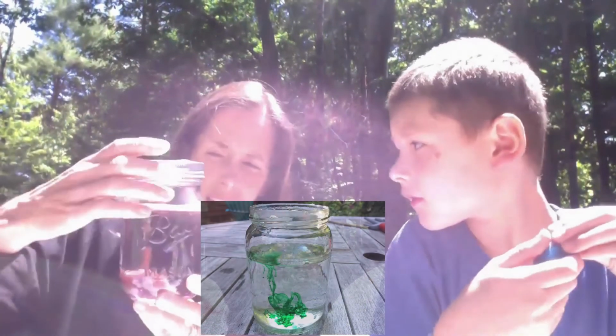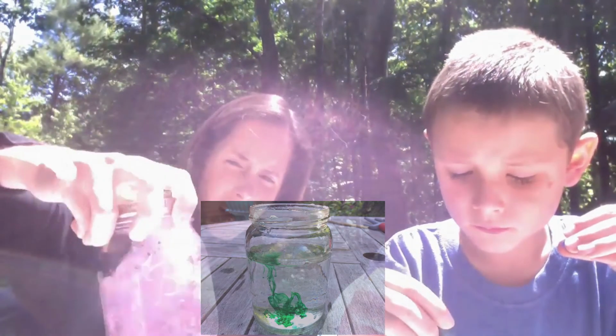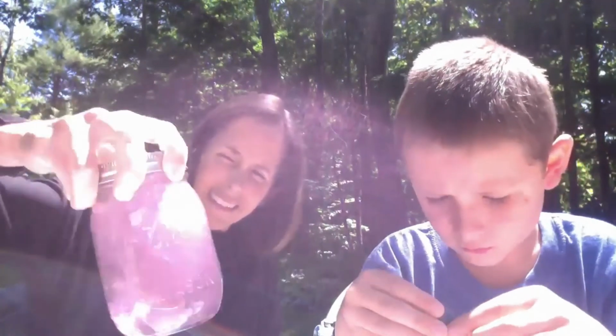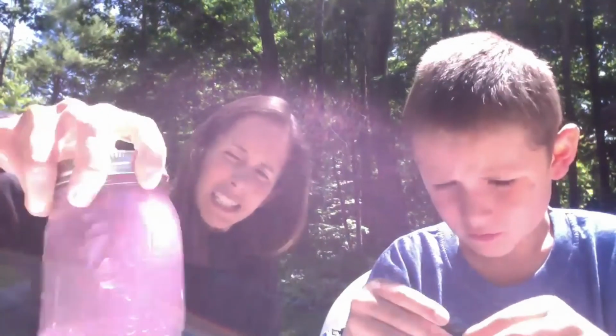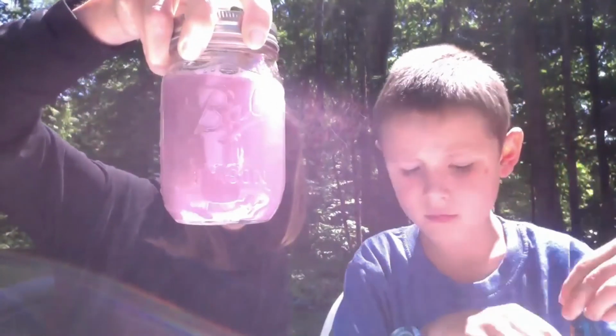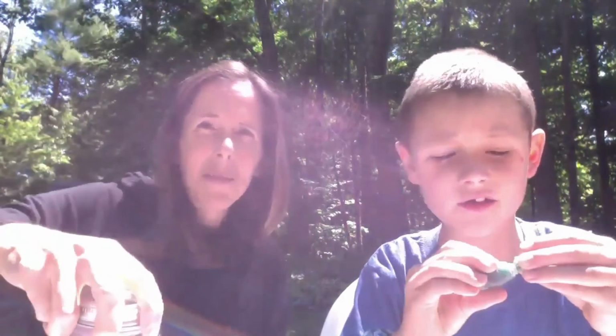We have another one here. We're going to try this one. We added a little bit of food coloring and also some sparkles. And again, we're going to swirl it around in a circle. It may take a few tries to swirl to create that force. There. Oh, wow. There it is, Mom, inside. Cool. Oh, wow. That's a big tornado.